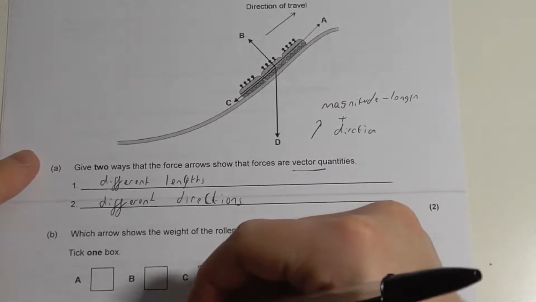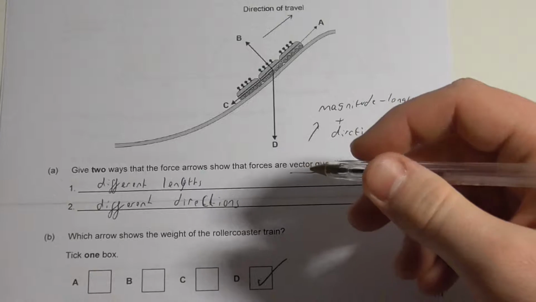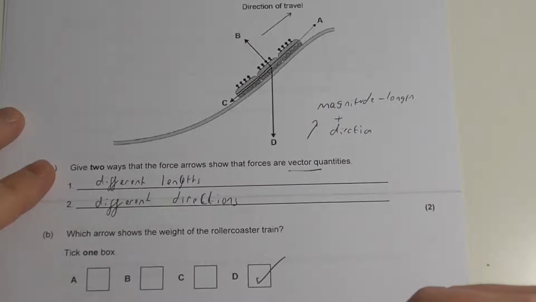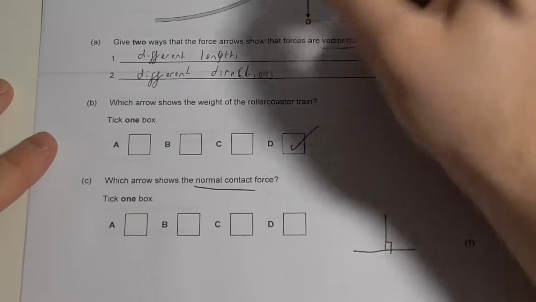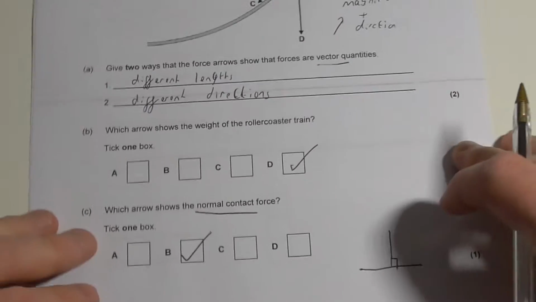And show the normal contact force. This is the force that acts normal to the surface. Remember, just like in light, the normal is 90 degrees. So if you look at the surface, B is 90 degrees to the surface, so it must be B.